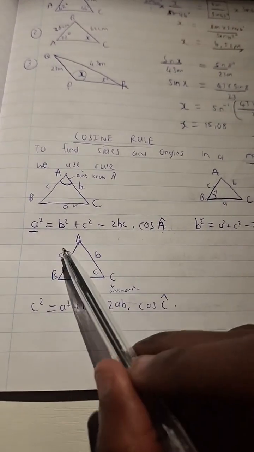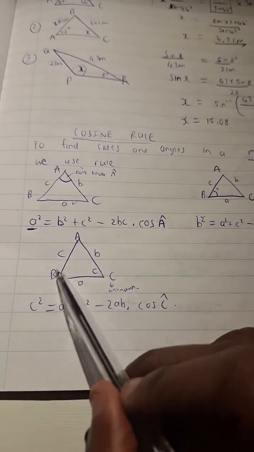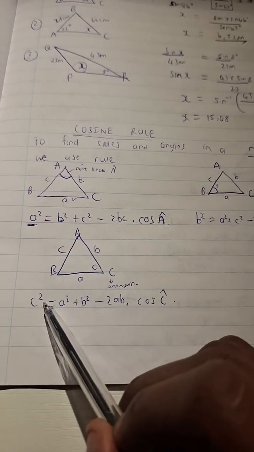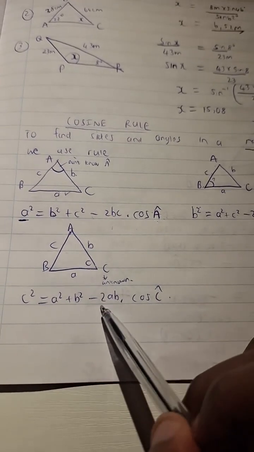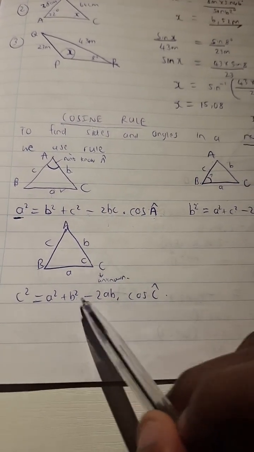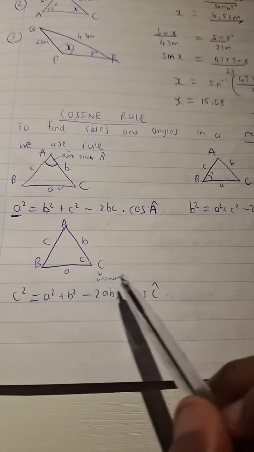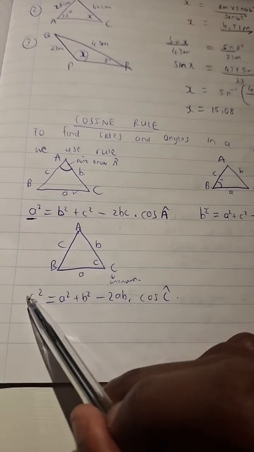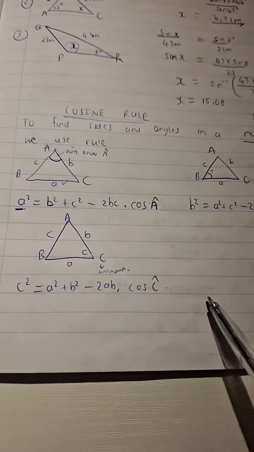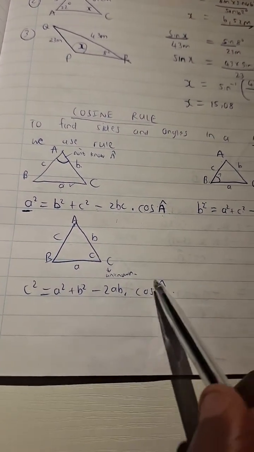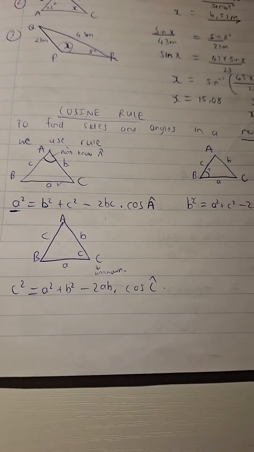If we're changing the scenario and looking at c squared, this side, then of course, same thing. c squared is equal to the sum of the square of the other two sides minus 2 times the product of the other two sides times cos of the angle opposite the side that we began with. This is the side, this is the angle. This is the side opposite this angle. Okay?